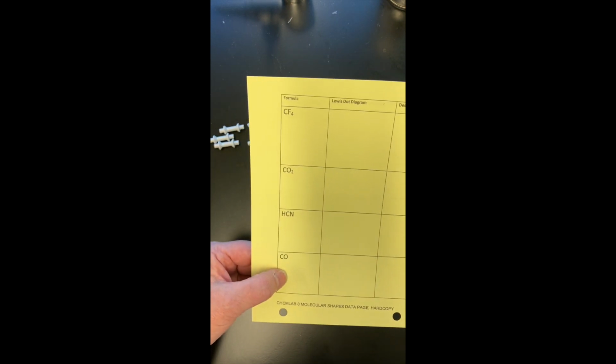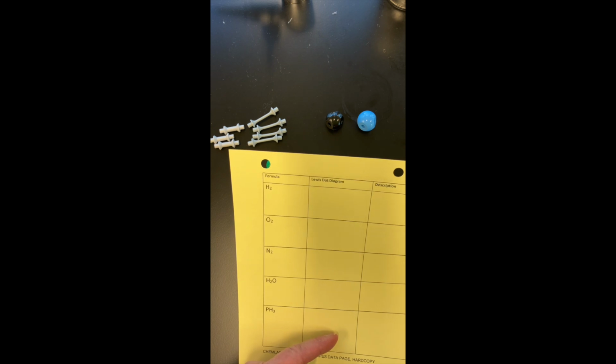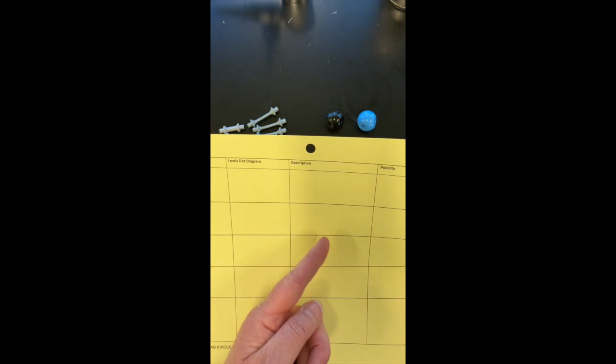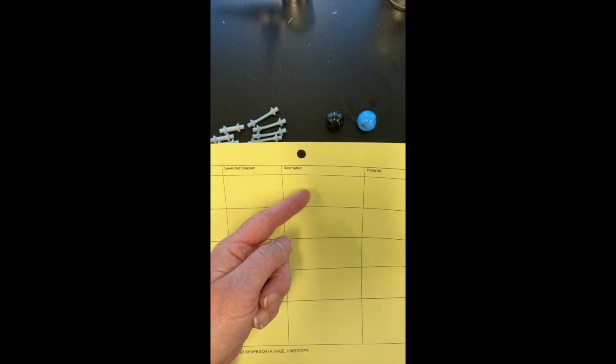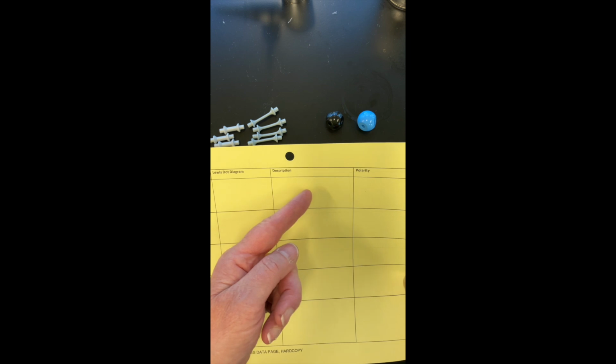So you're given the formulas of various covalently bonded molecules, and you're asked to draw the Lewis dot diagram, and have a short description of the molecule. The description should include things like, is this a polar molecule or not a polar molecule?